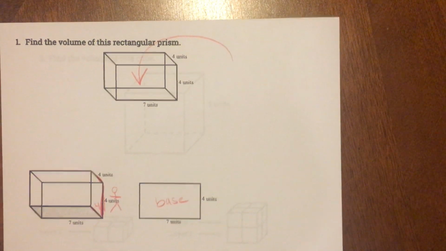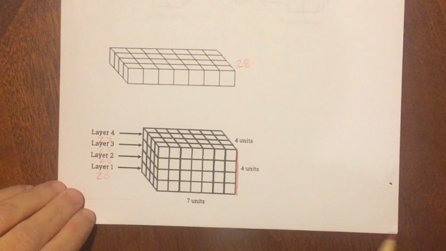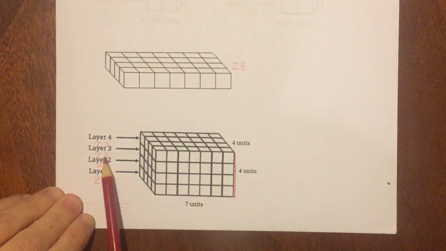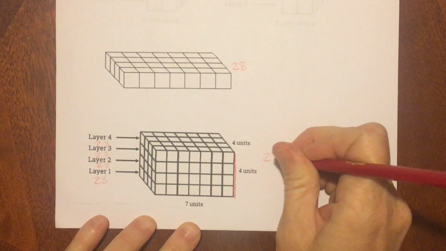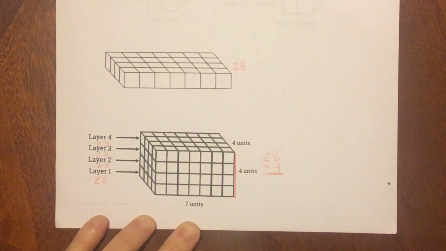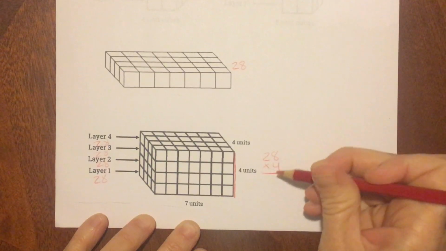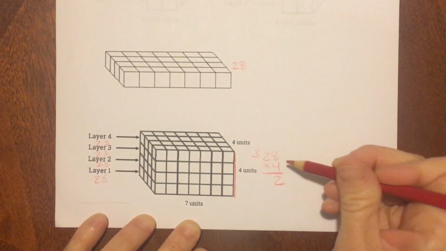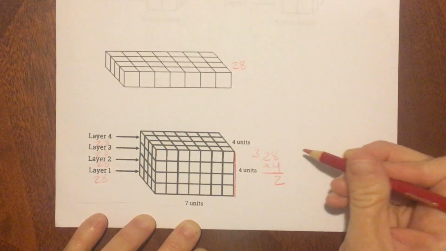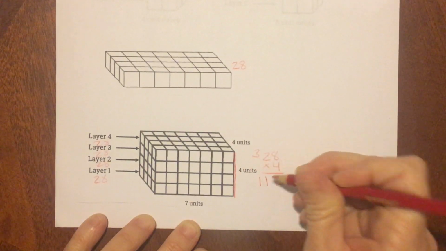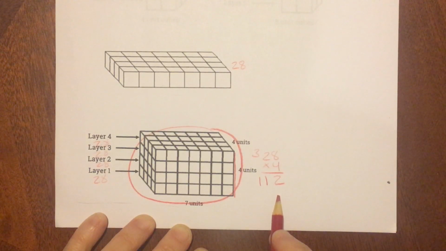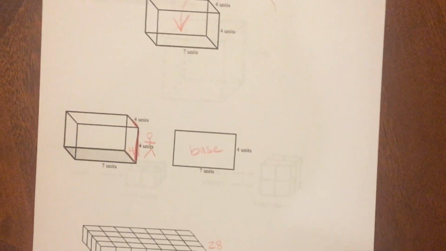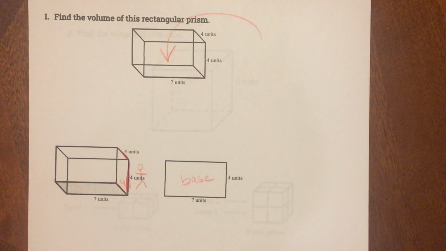Okay, before we actually do our formulas though, let's skip back to this. If each layer had 28 and we said there's 4 layers, how many little cubes are there? Let's see, I'm going to just multiply, and I'm getting 4 times 8 is 32, 4 times 2 is 8 plus, I'm saying this whole picture here has 111 little cubes. Okay, let's see if we could do this in an efficient way using mathematical formulas.